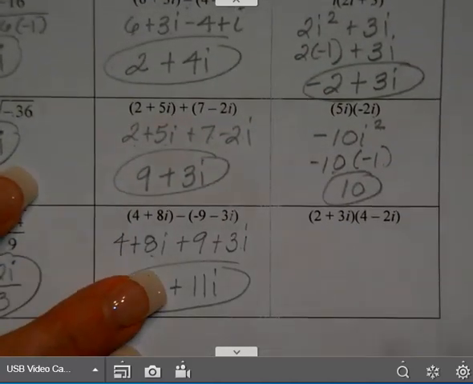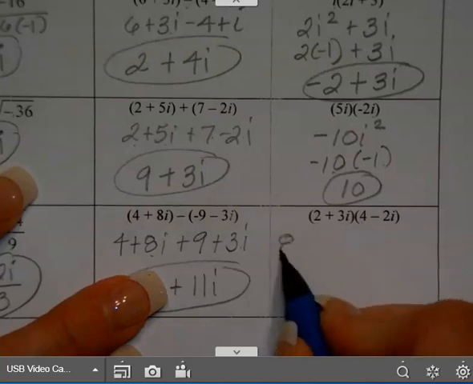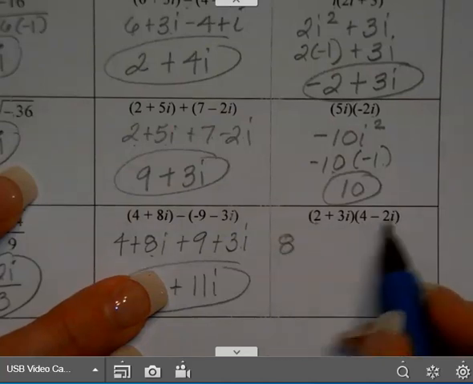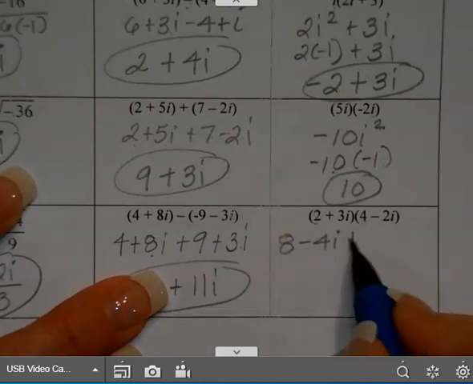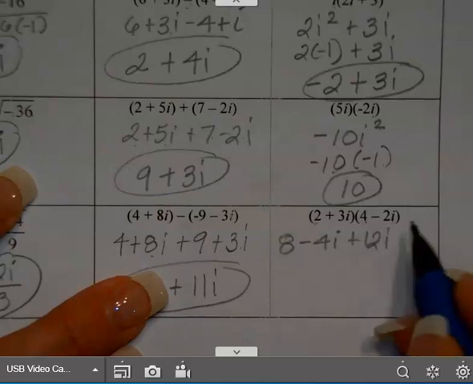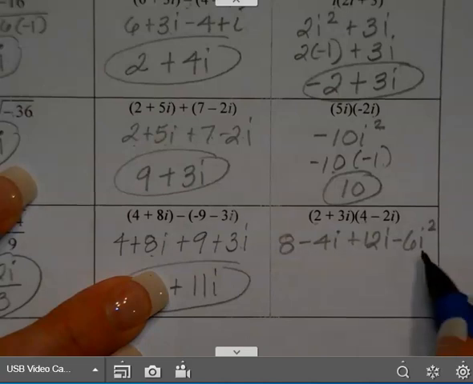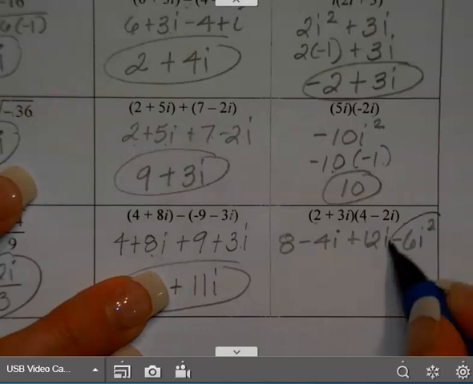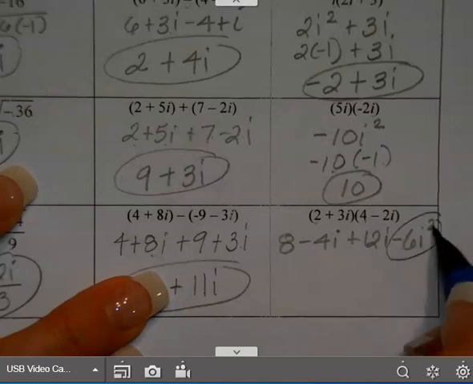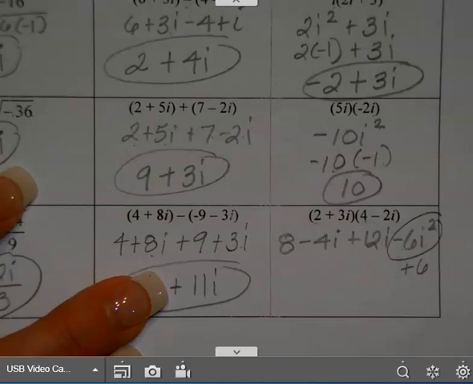And the next one I'm just going to use FOIL on. My first gives me 8. Outside gives me minus 4i. Inside gives me 12i. And last gives me minus 6i squared. And whenever I see the i squareds, I'm going to replace that with negative 1. So this negative 6 times i squared is going to be negative 6 times negative 1, which gives me a plus 6. So I'm just going to circle that and write plus 6 underneath it.